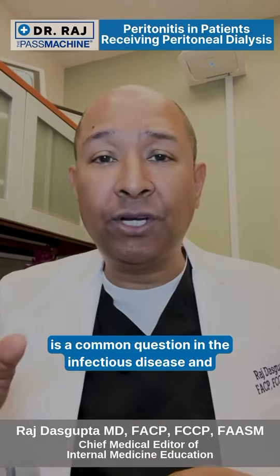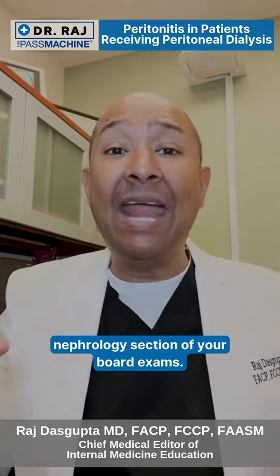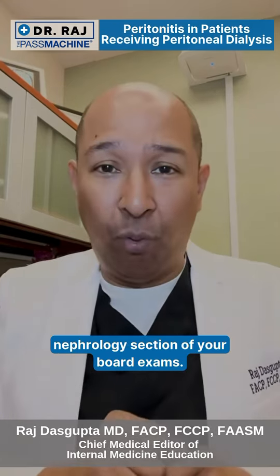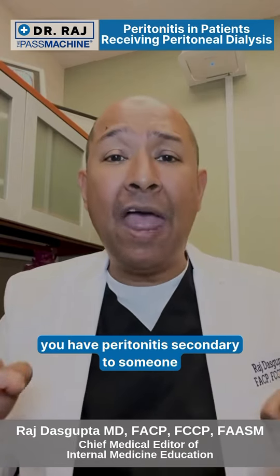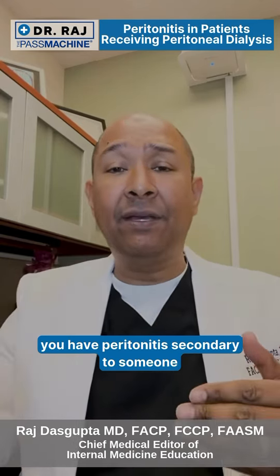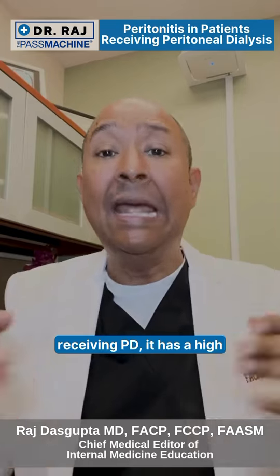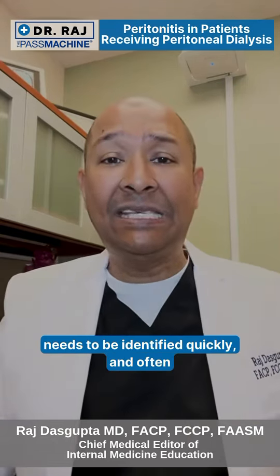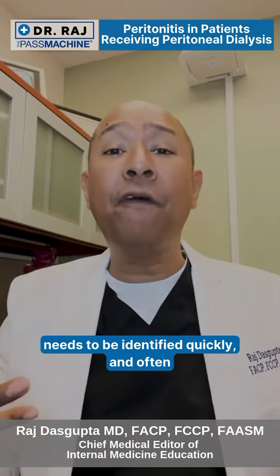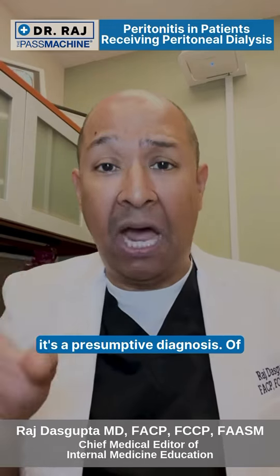This is a common question in the infectious disease and nephrology section of your board exams. Unfortunately, this is very common if you have peritonitis secondary to someone receiving PD. It has a high morbidity, high mortality. It needs to be identified quickly, and often it's a presumptive diagnosis.